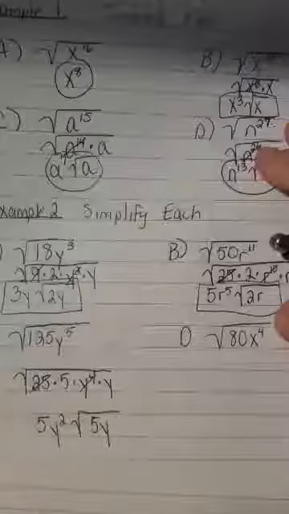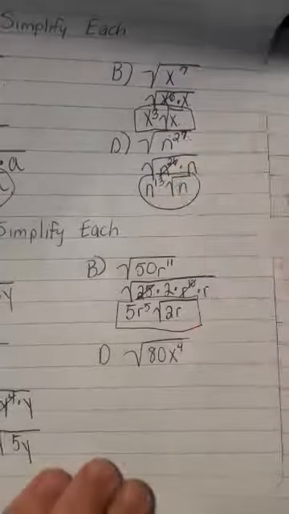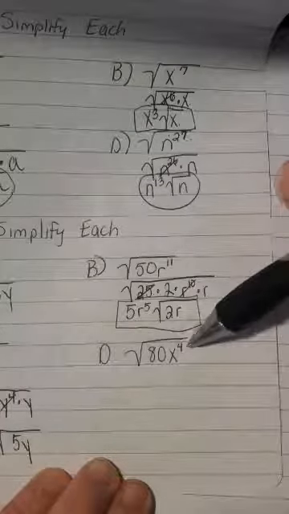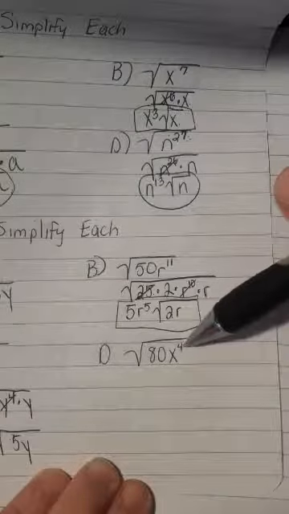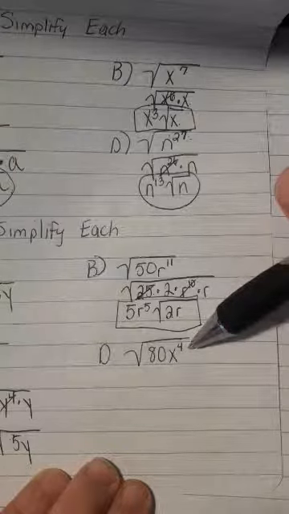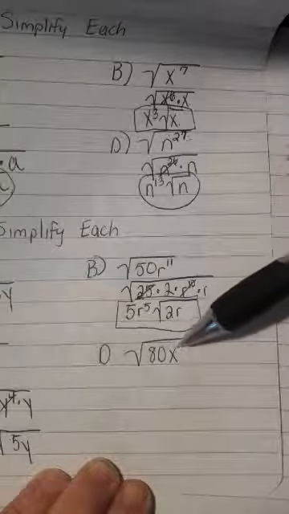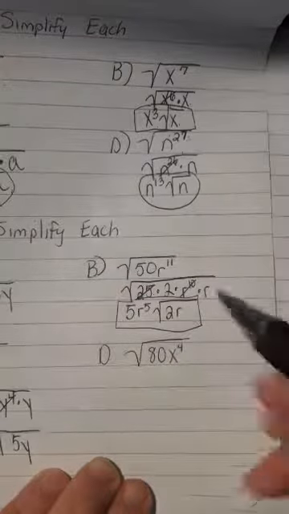And then part D, the square root of 80x to the 4th power. Now, x to the 4th is an even exponent. That's a perfect square. So I'm not going to have to factor the x. I do have to factor the 80.